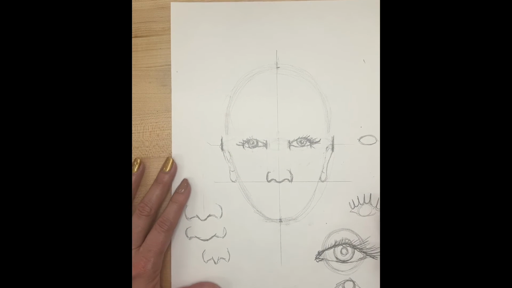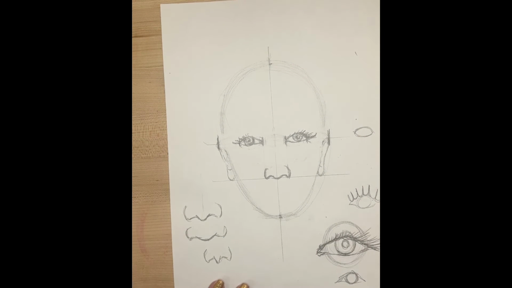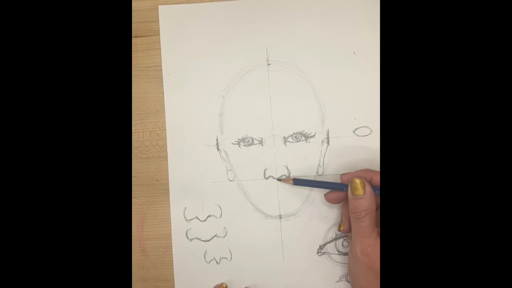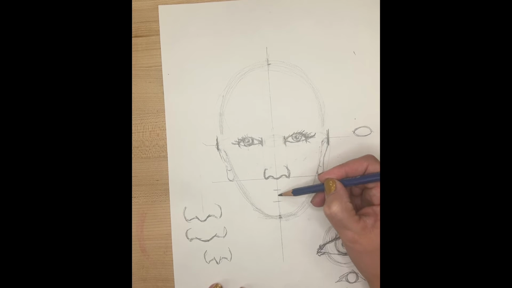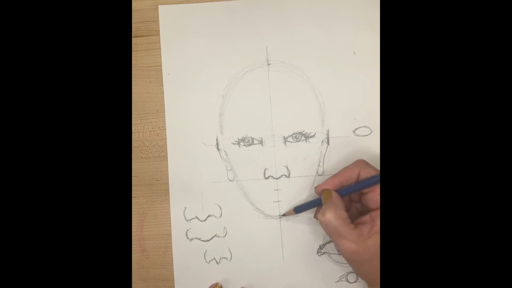Now we're going to draw the lips. So to get the lips in here, first we want to divide this space into thirds. I'm going to lightly draw lines and kind of eyeball it, and I'm looking to see, I want this space and this space to be about the same.